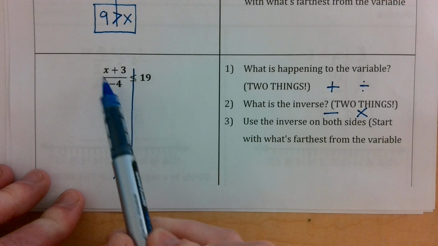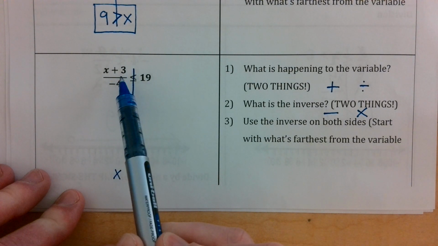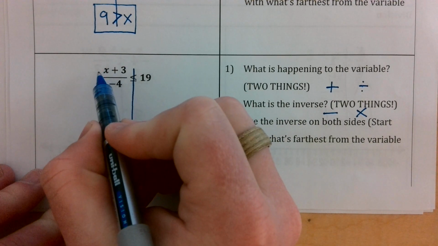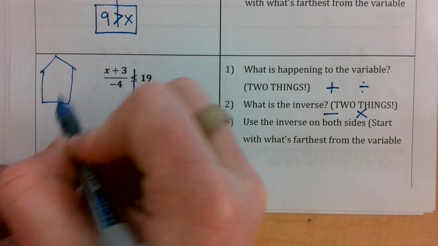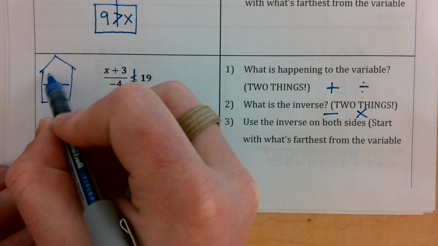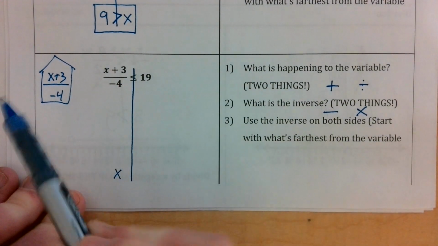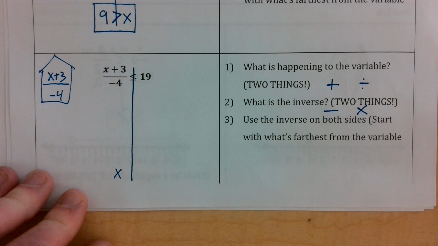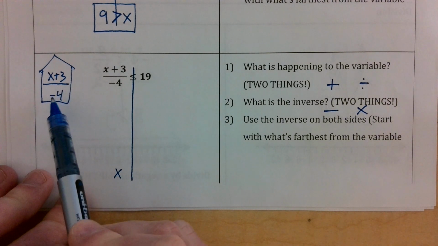But this is kind of confusing because x is relatively the same distance from both negative 4 and 3. So when we have a fraction, think about it like a house. We have our upstairs. I'll even draw a picture. Here's my house. Upstairs we have x plus 3. Downstairs we have negative 4. X plus 3 are going to be closer together because they're on the same floor of the house. Negative 4 is all the way down here in the basement hanging out. So we want to get rid of that first because it's further away.